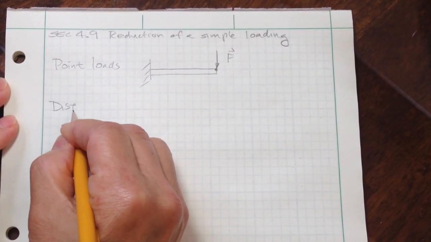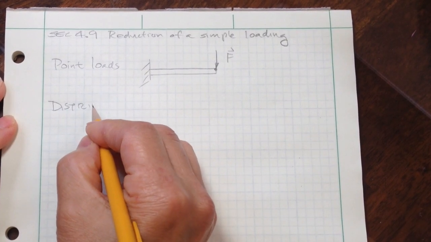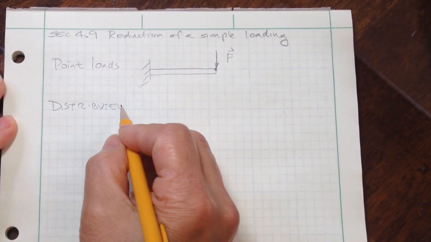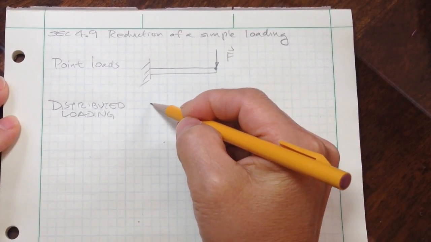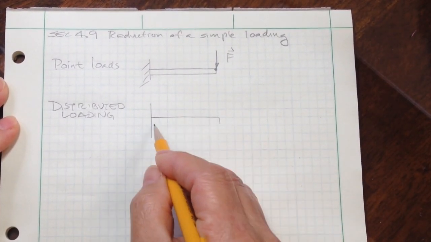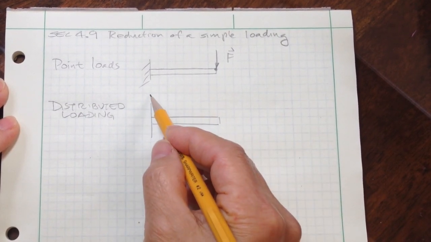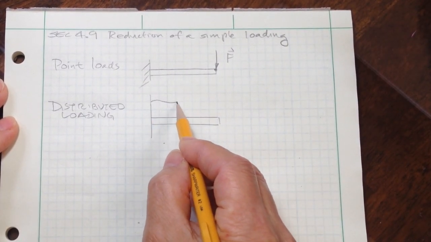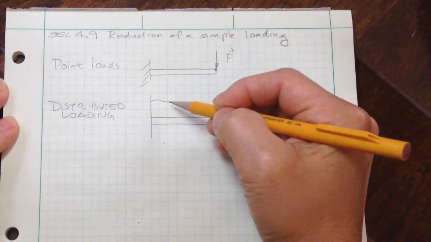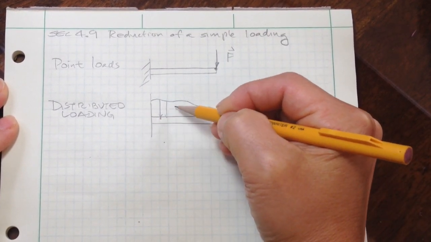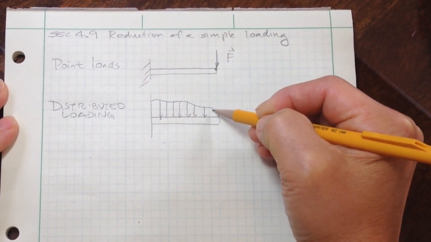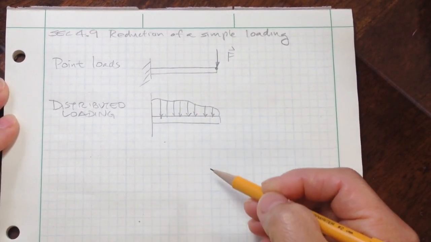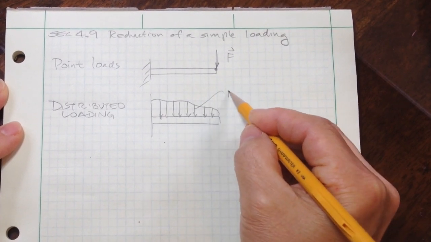For distributed load, this is considered to be a simple loading where we have a structure, and let's say now it varies across its length. So these are all individual forces continuous across this beam. So we'll call this Fi.